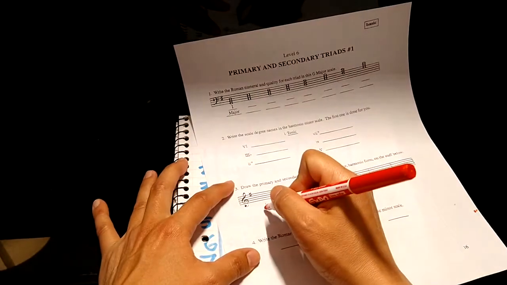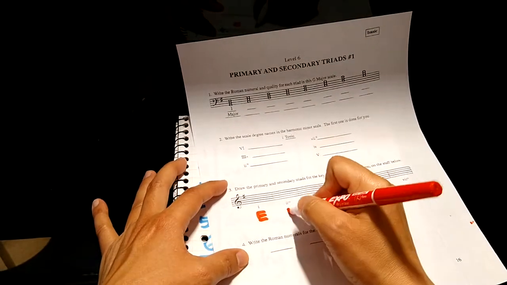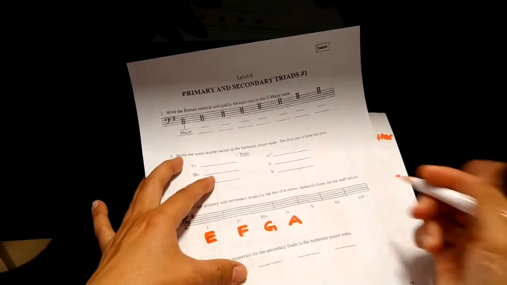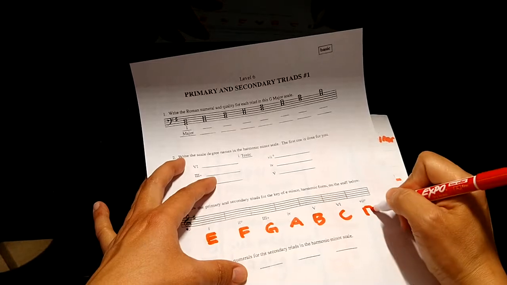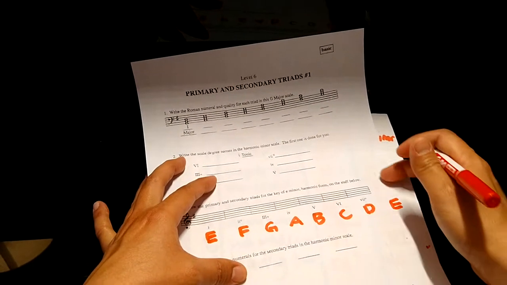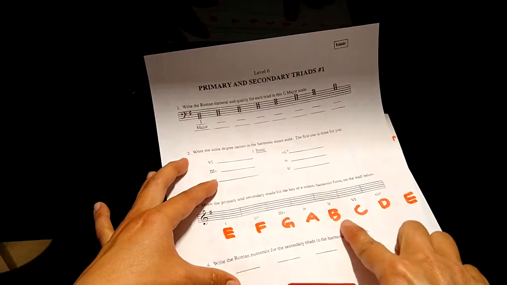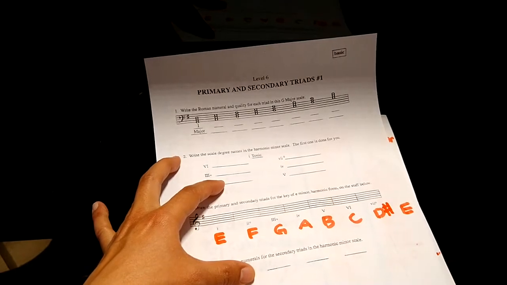So E minor means E is 1, F, G, A is 4, right? B, C, D, and then end in E. So that goes back to 1 again, but they didn't ask you to write that. Okay, so here's your 7th note. 1, 2, 3, 4, 5, 6, 7. This 7th note has to be raised, become a D sharp.